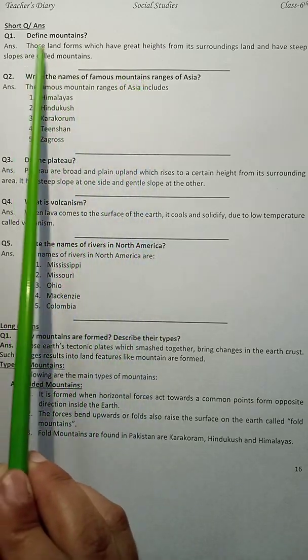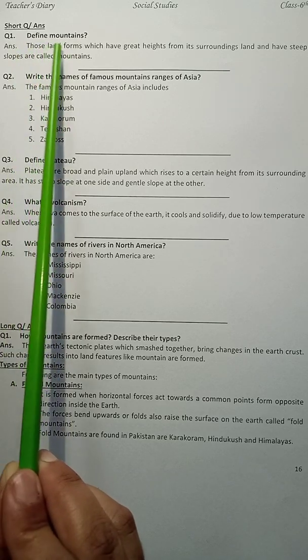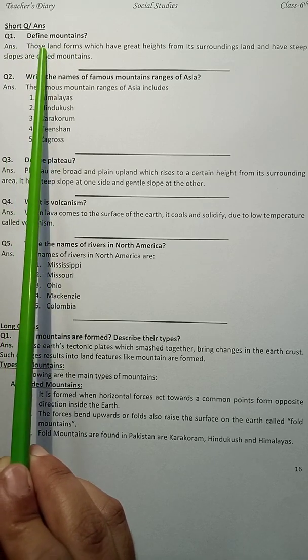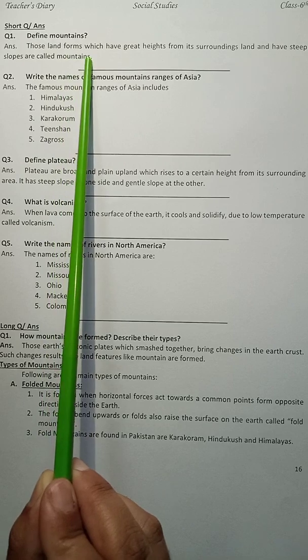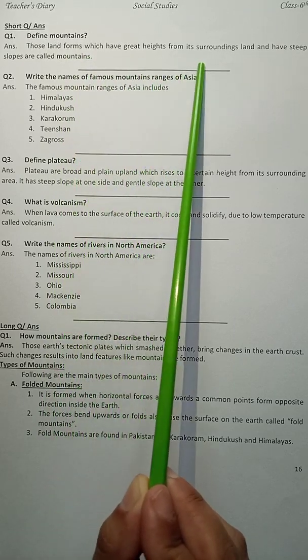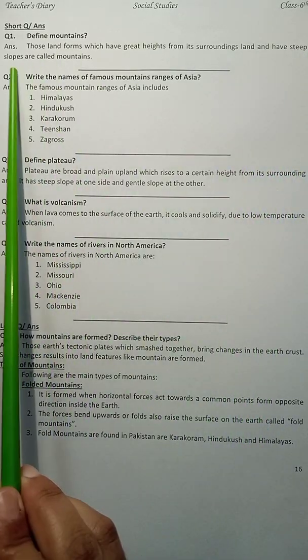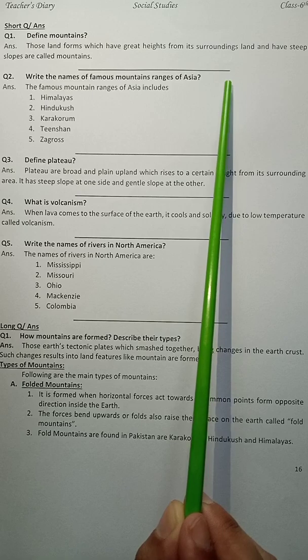Students, now get ready for short question answer. Give the heading of short question answer and write the question with your marker. Question number 1 is define mountains. The answer is those landforms which have great heights from its surrounding land and have steep slopes are called mountains. Draw a finishing line at the end of the question.